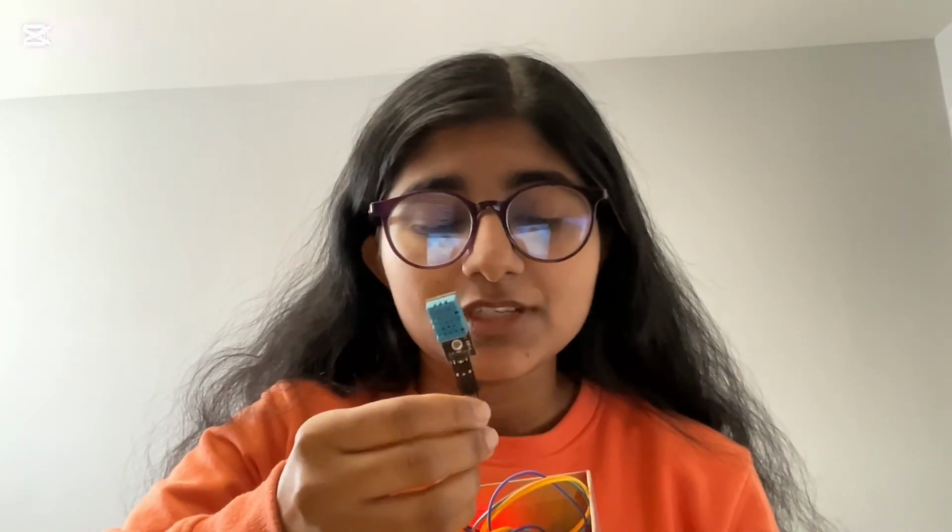And then the second sensor is the DHT11. This is a temperature and humidity sensor. There are three ports on this one. One port is connected to the ground. The red port is connected to the 5-volt power supply, and the middle port is connected to the analog input of the Arduino. The third sensor is a microphone, a sound level sensor.